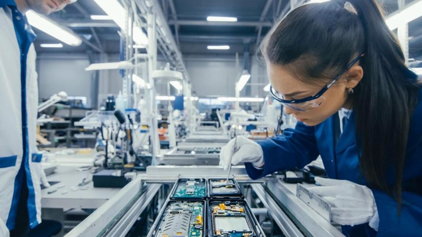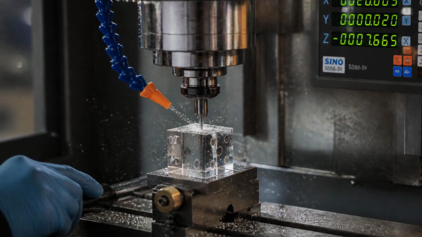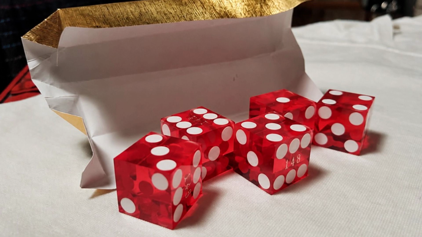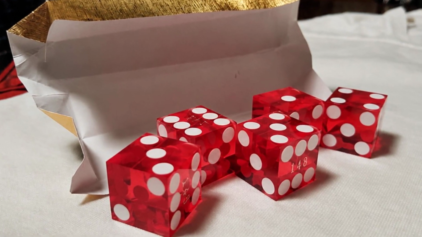Hidden air voids and uneven density are quietly skewing every throw. What it actually takes to build a perfectly fair die starts long before anyone rolls it.